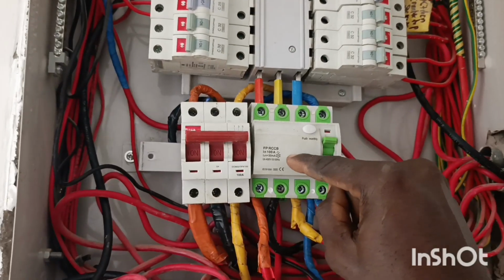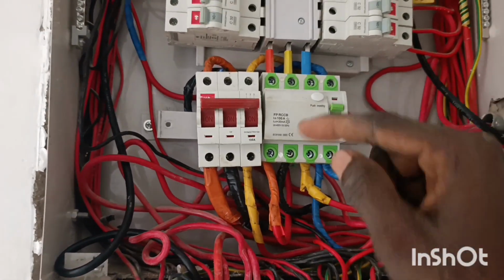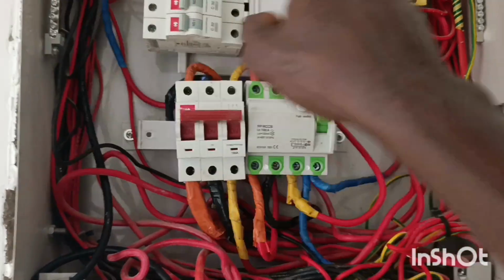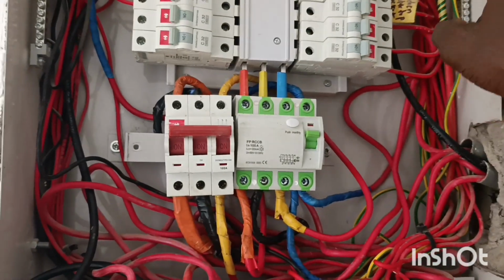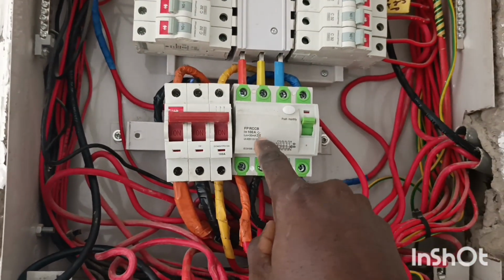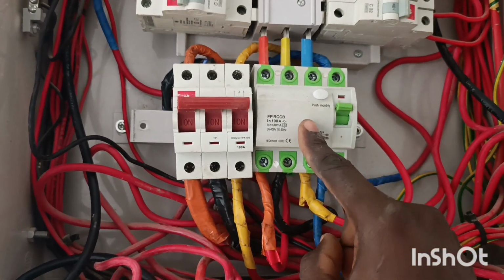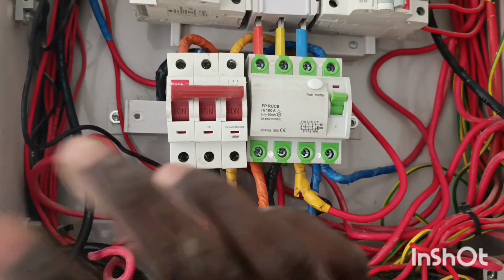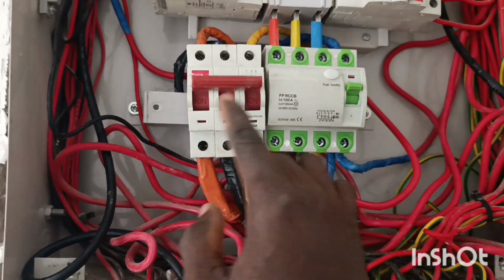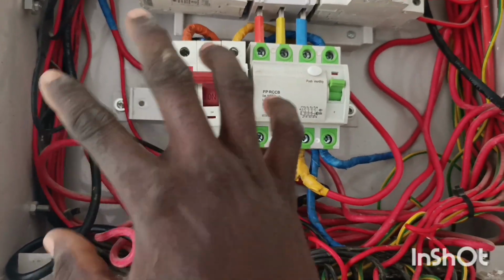First of all, MCB is checking overload and short circuit. Short circuit is when a live and a neutral come into contact, they create spark, and they can cause fire. And so this MCB in distribution boards or in consumer units is to protect against those faults. Those faults, there are so many things in household that cause short circuit.